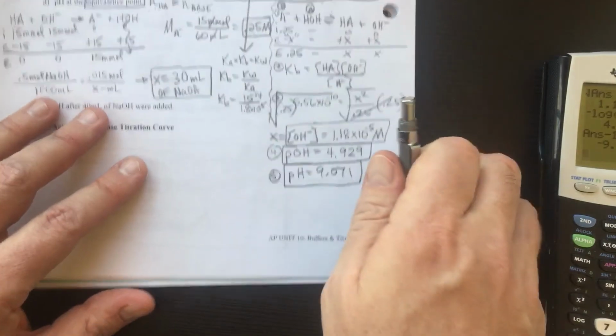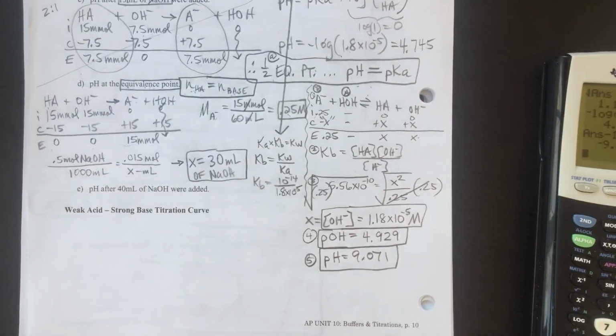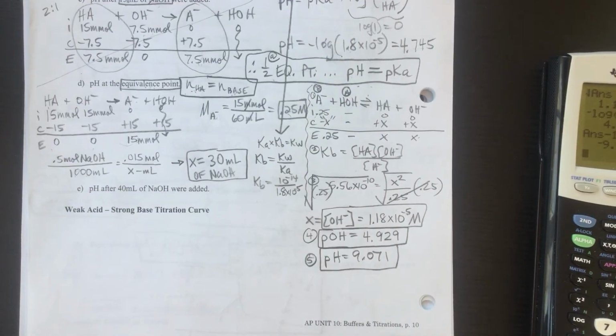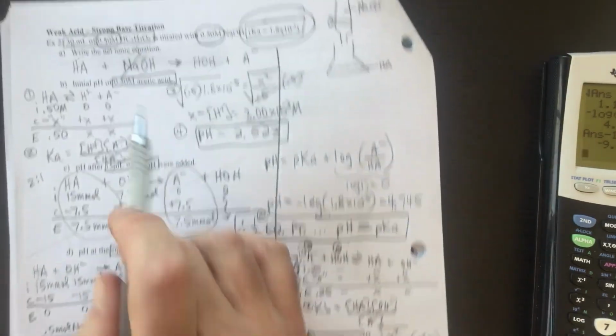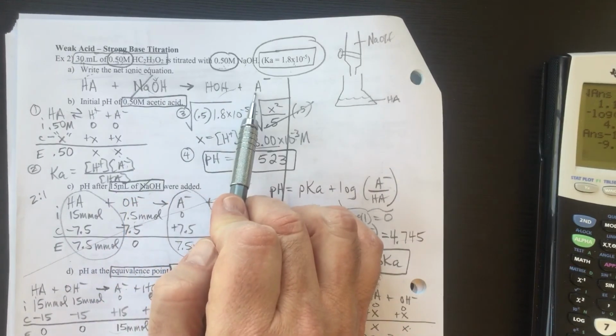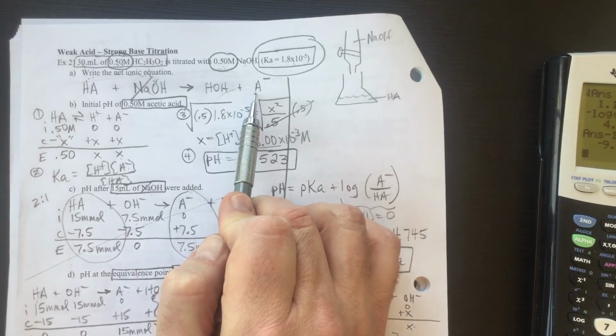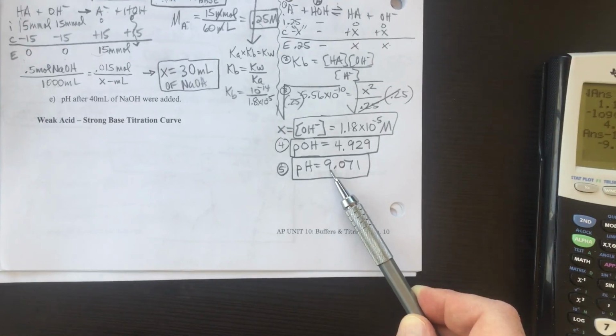And so just for those of you who might be thinking, but wait a minute, if we've got the same number of moles of acid and base, shouldn't we have a pH of 7? But think about this. Haven't we made, by reacting weak acid with strong base, a basic salt? And so if we've made a basic salt at the equivalence point, shouldn't our pH be above 7 anyway? And that's what we've just established.